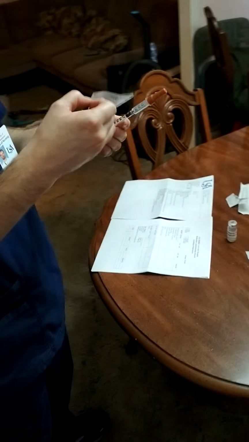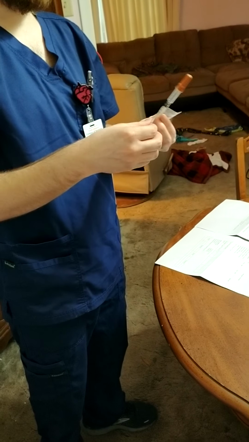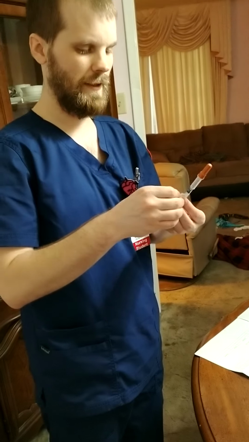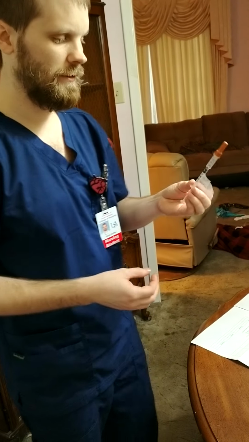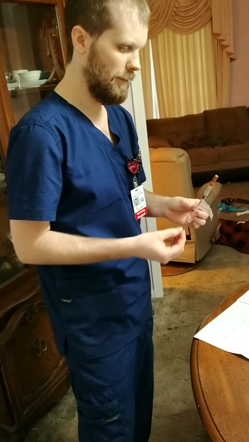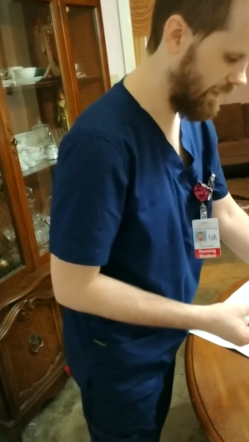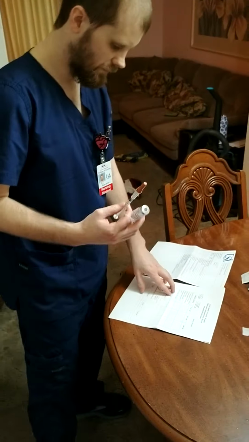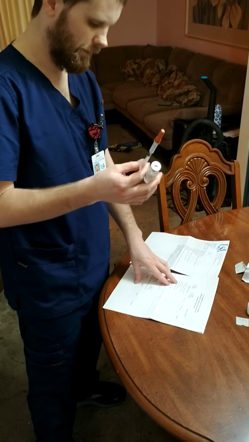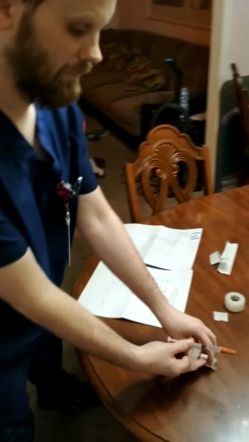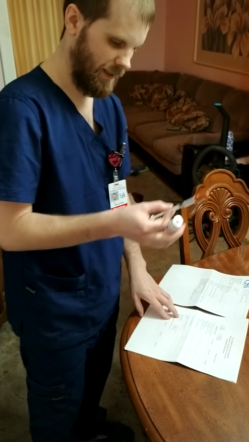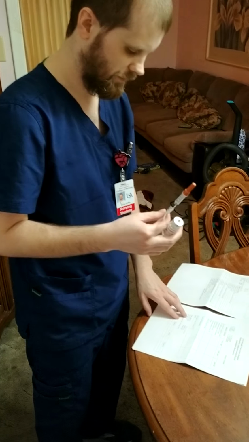And I'll place my label on my syringe in an area out of the way of my numbers so that I can still see that I have my appropriate amount. And I will do another check. So I have heparin, so that is the right medication. The right patient is Jaguar Jones.